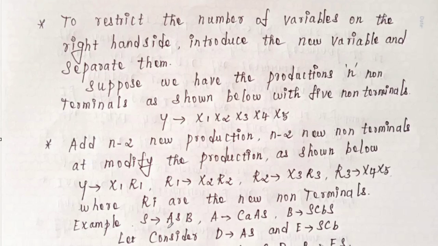In this example, S tends to ASB, A tends to CAAS, B tends to SCBS. Let us consider D tends to AS and E tends to SCB. Instead of AS, substitute capital D. Then you will get S tends to DB. Next, A tends to CAAS. Instead of AS, substitute capital D. Then rewrite A tends to CAD. Last one, B tends to SCBS. Instead of SCB, substitute capital E. Then rewrite B tends to ES.